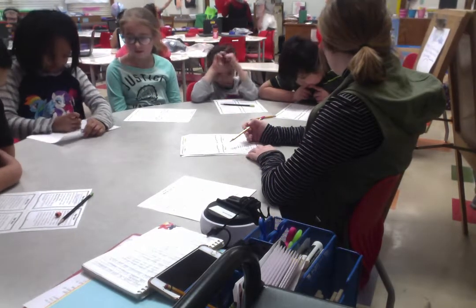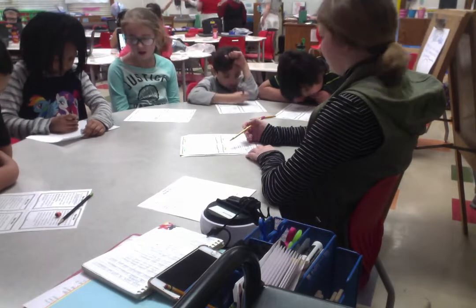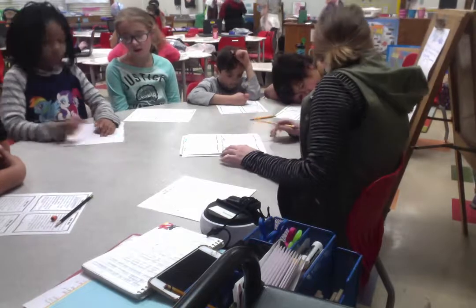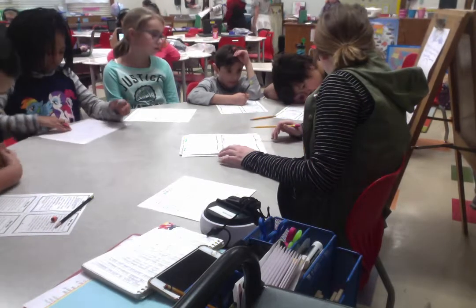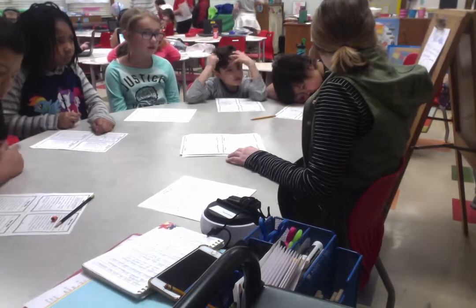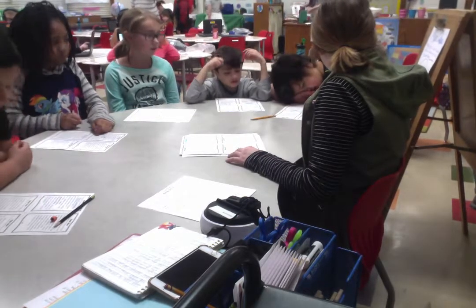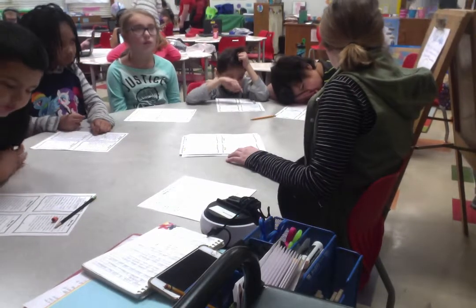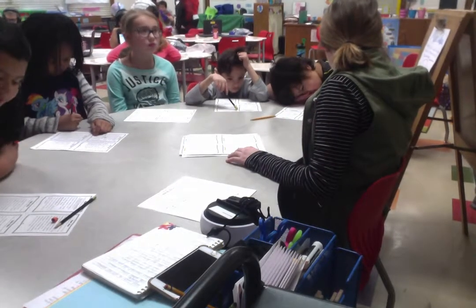What is a key detail you underlined, Ethan? So right now, look at the story. What did you just read about? We were reading about gymnastics. So what is the key detail of the story? So what's the sentence in there?